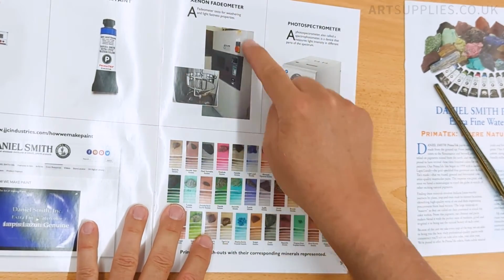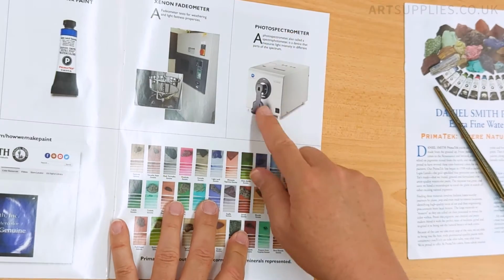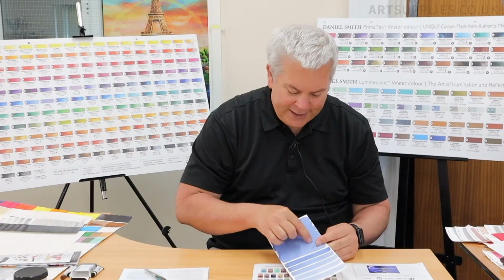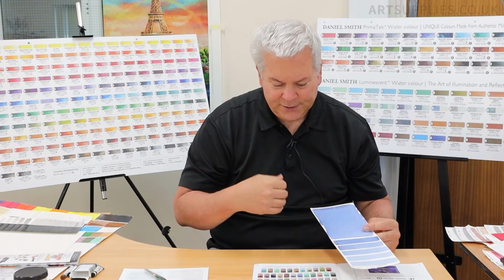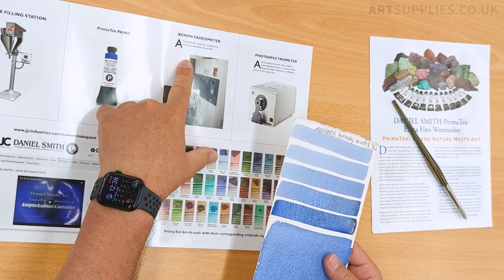We own one of these. There's a xenon bulb in the middle. In about 16 days, we can test out to 100 plus years of light. So we will test our samples through this machine. We do that by using a spectrophotometer. We will take an area on one of our drawdowns, present that to the spectrophotometer and get a reading. We'll put that into the xenon fadeometer.